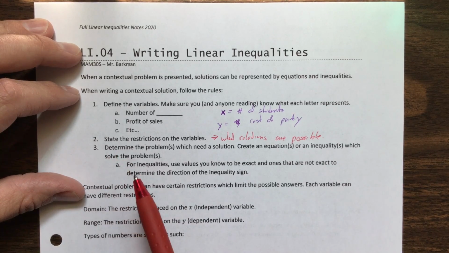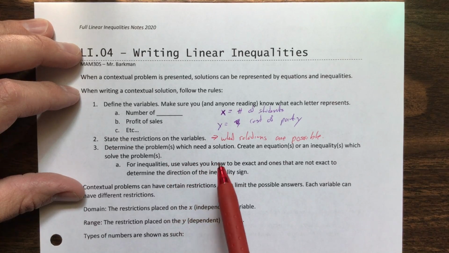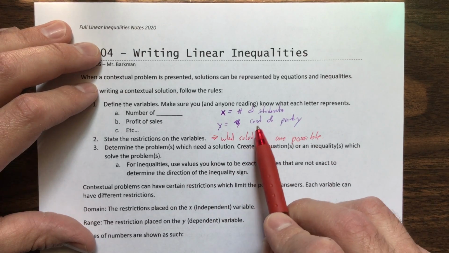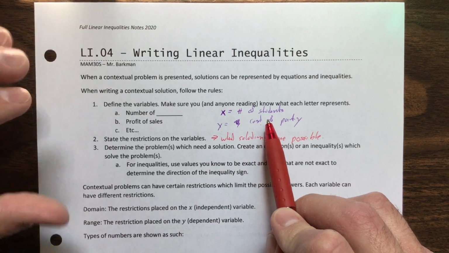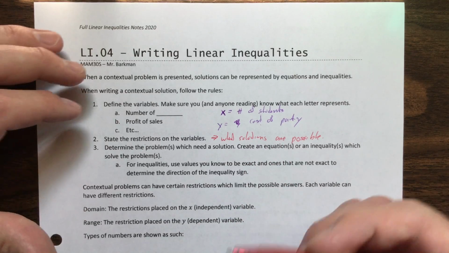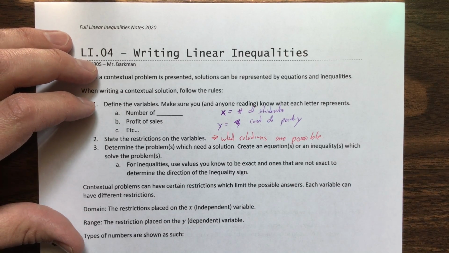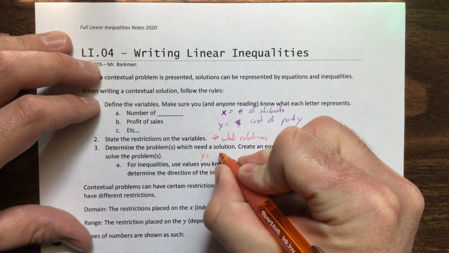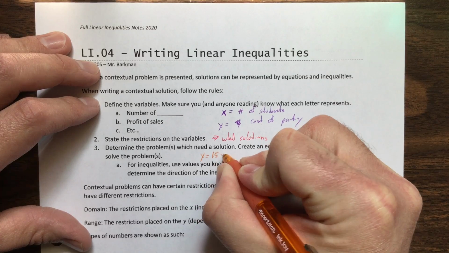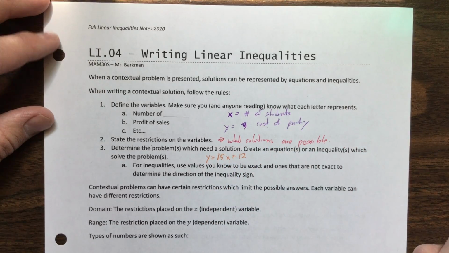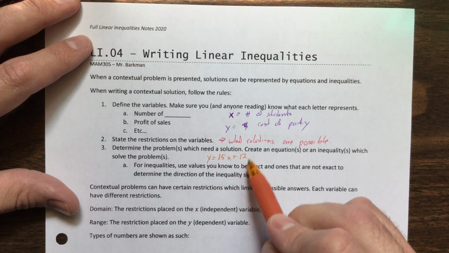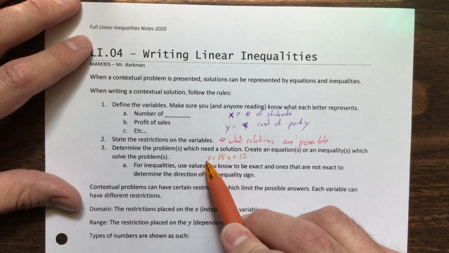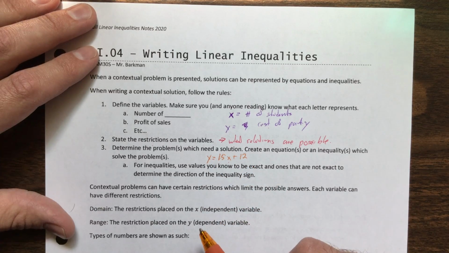Number 3, we need to determine the problem or problems which need a solution. Based on our problems, maybe we're looking at the cost of the party. That would be one of our problems. We want to figure out an equation to come up with the cost of our party. We might get something that looks like Y is equal to 15x plus 12. That would be one of our solution sets. For however many students we have, this will be the cost of the party.